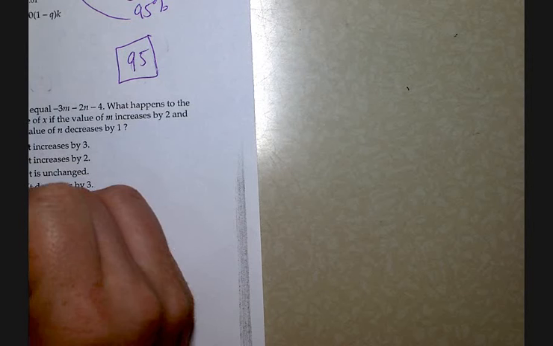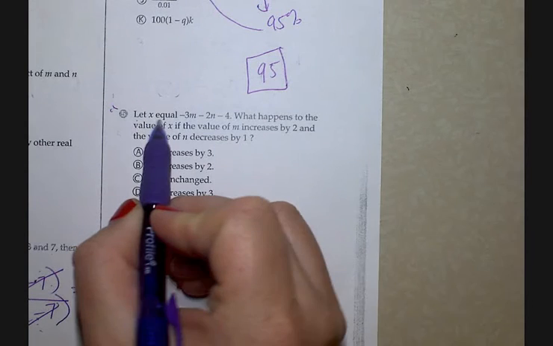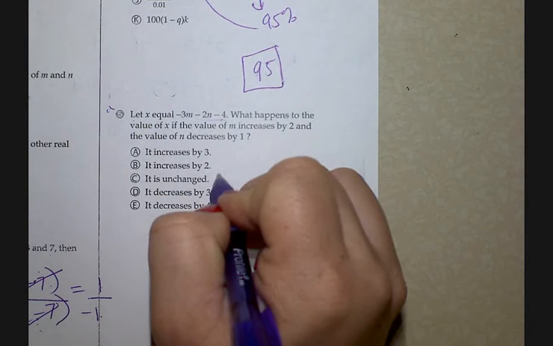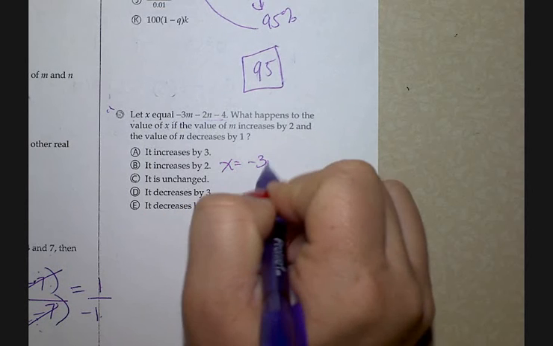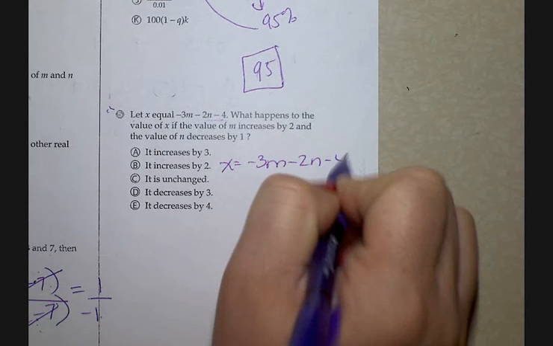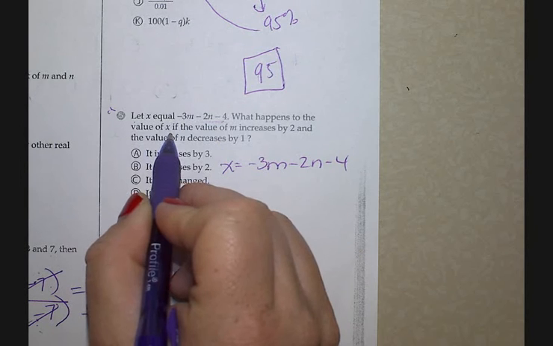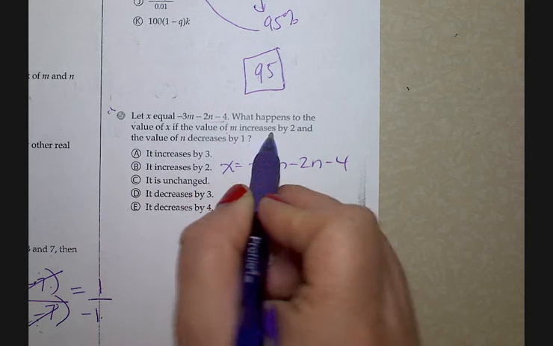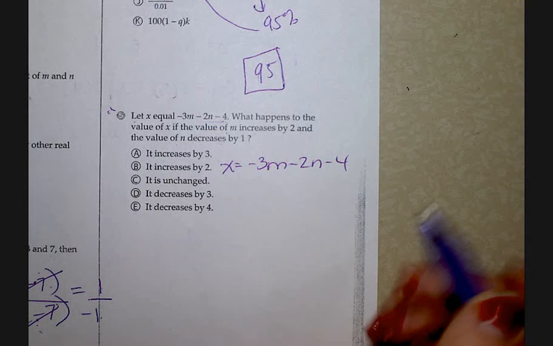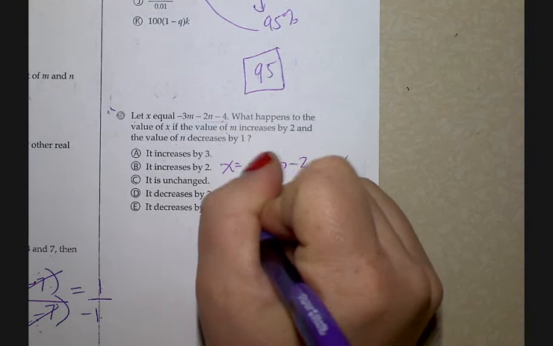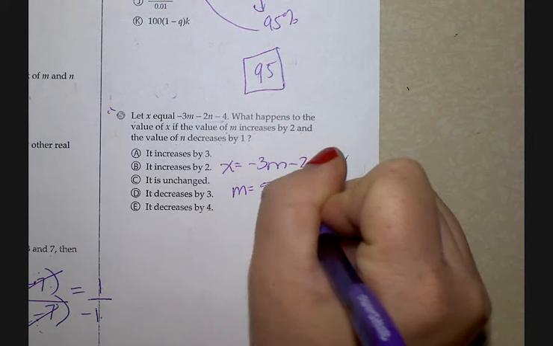Let x equal this quantity. Please listen. You'll have a chance to talk to your partner in a little bit. Let x equal this quantity. What happens to the value of x if the value of m increases by 2 and the value of n decreases by 1? So let's just choose some numbers. Let's say right now m is 5 and n is 6.